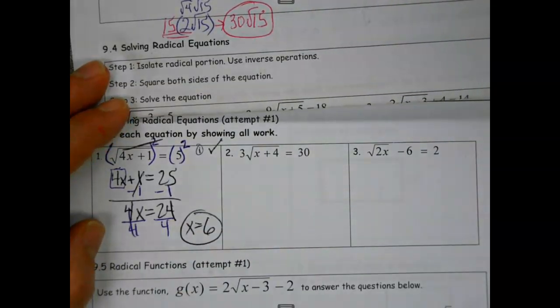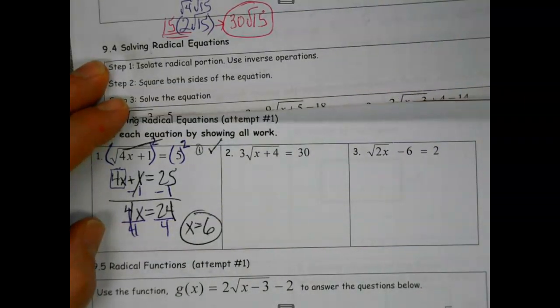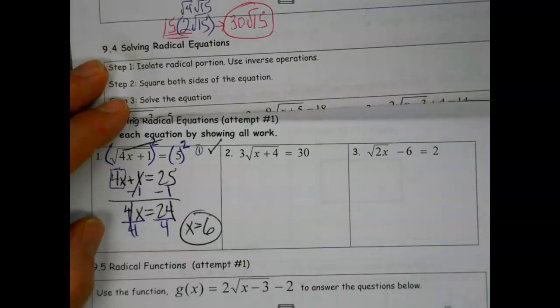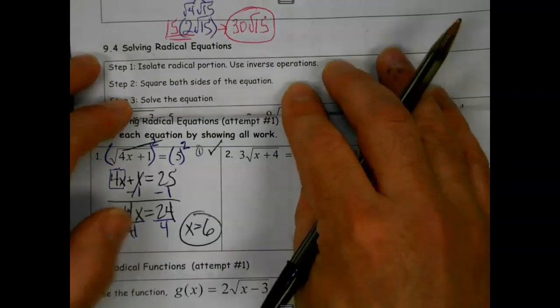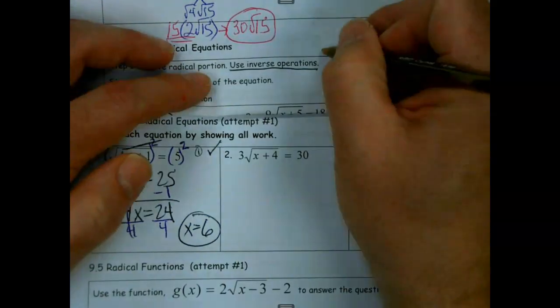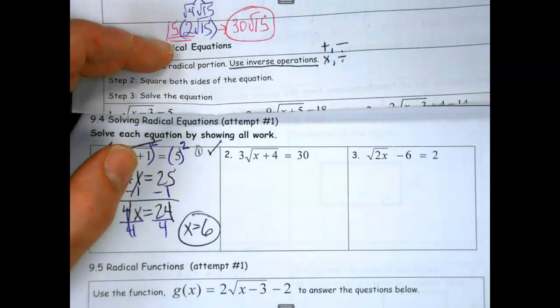Okay. Now, are they always going to be quite that straightforward? No. And if they're not, we have a plan for this. So again, when it talks about using inverse operations in our notes, add and subtract, multiply and divide, we'd have them there.